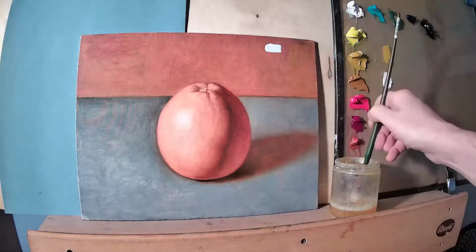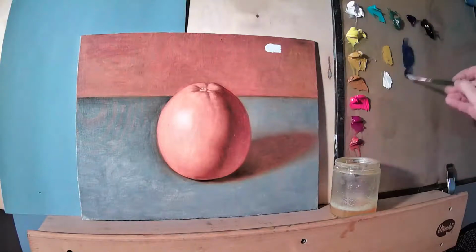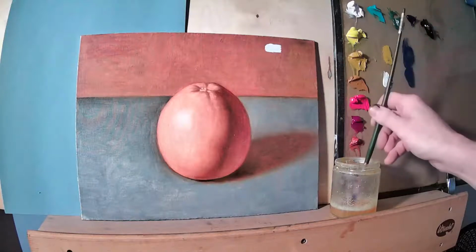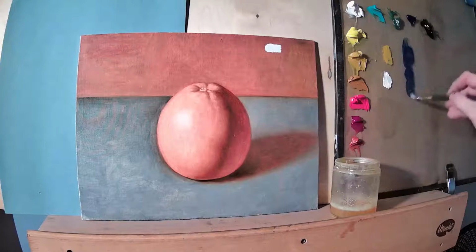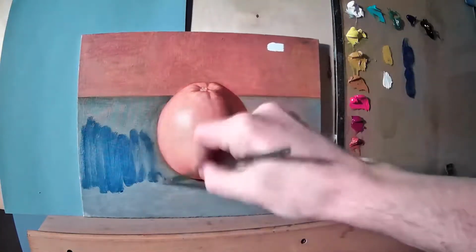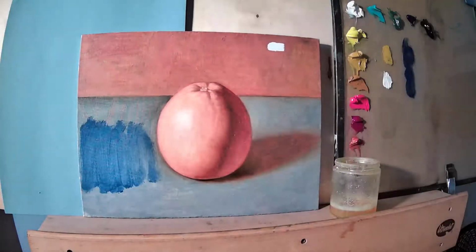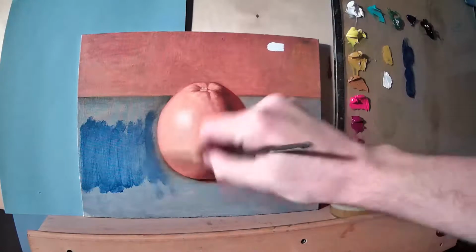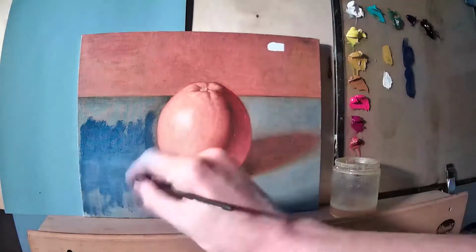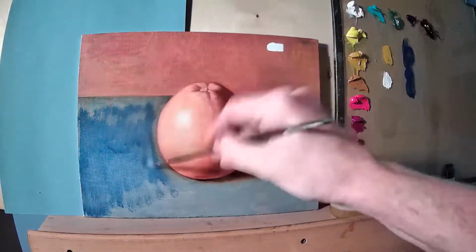So I can put a very thin layer of, let's just say, straight ultramarine blue over my background. So I've just taken straight blue. And this is glazing color over another color.